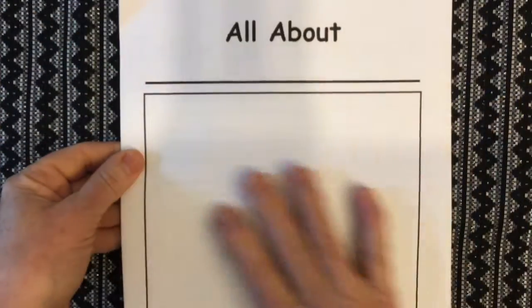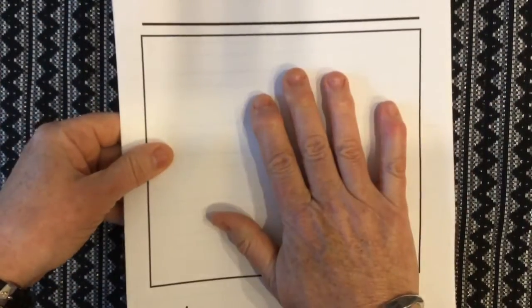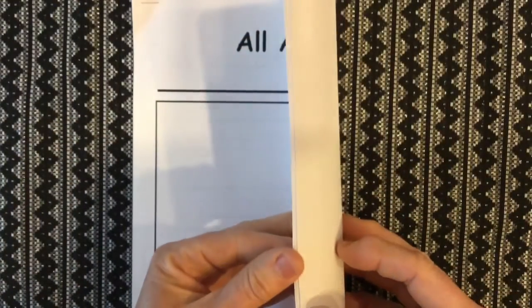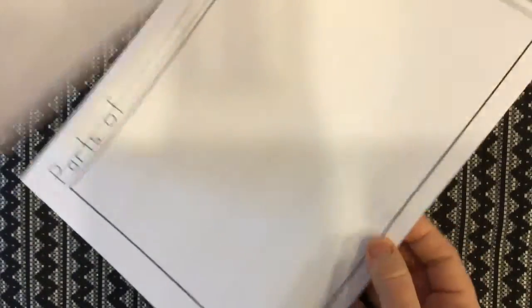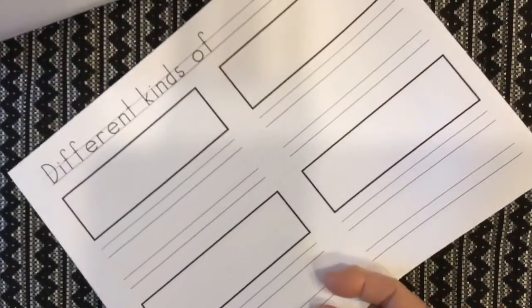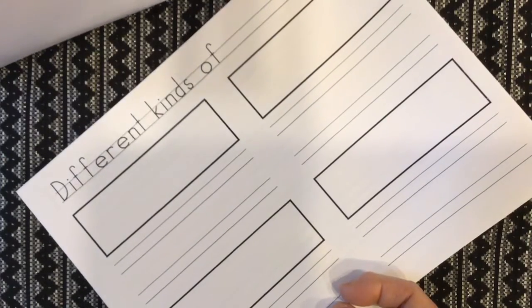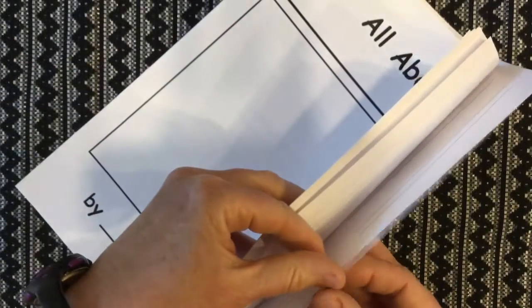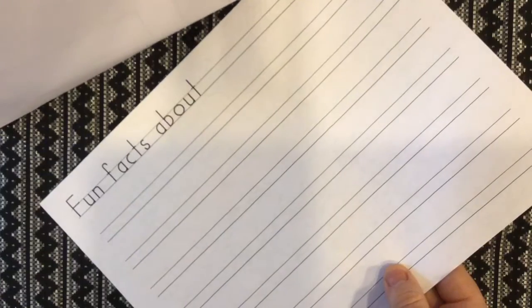So, again, to remind you, today's lesson is about how you can start to use these booklets to make a cover for your teaching book, and then to start to use the other extra pages to make a diagram for your book, to draw and write about different kinds of things in your book, and maybe to write some fun facts.